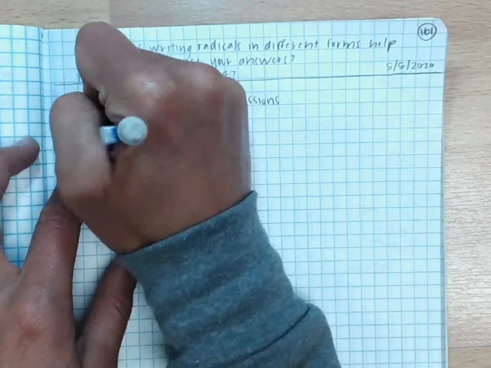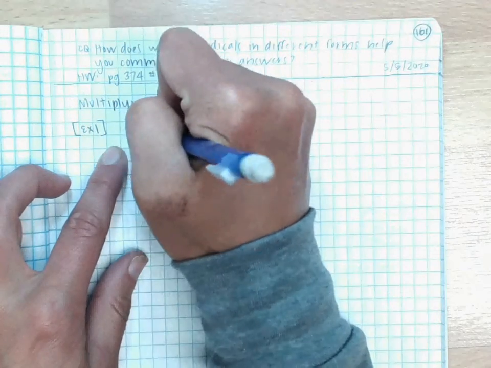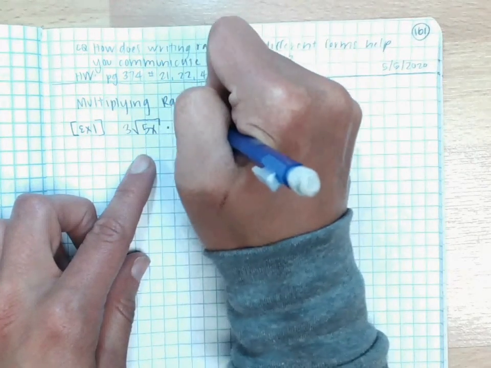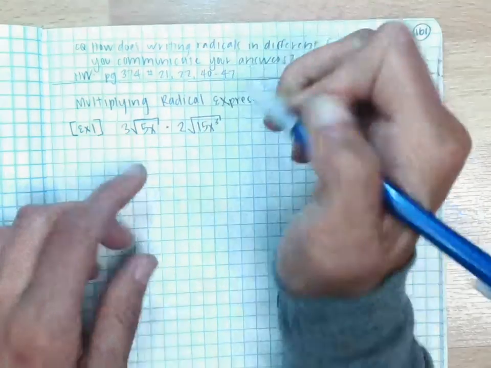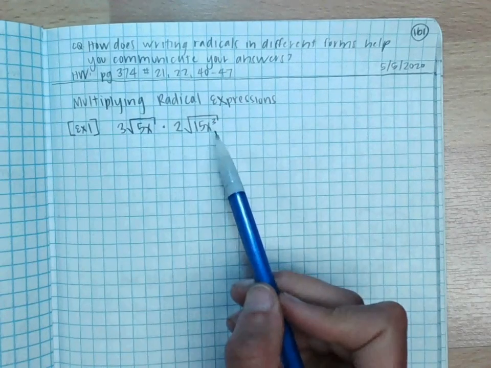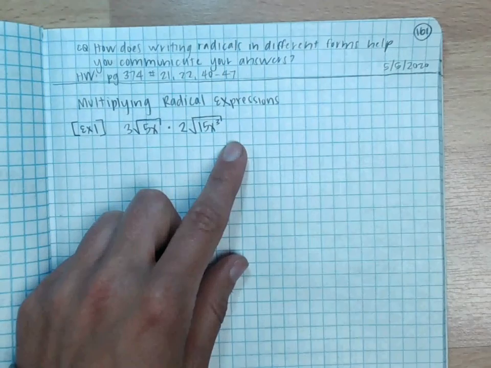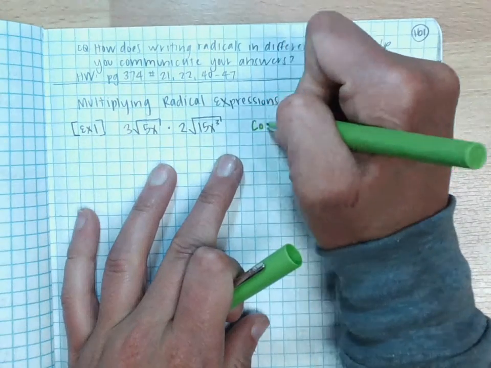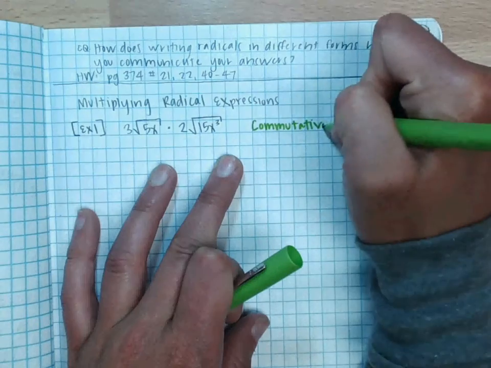So, the first example we're going to do is 3 times the square root of 5x times 2 times the square root of 15x cubed. Now, remember, all of this is being multiplied together, so the commutative property tells us that we can actually rearrange this so that they are next to things that are alike to them.